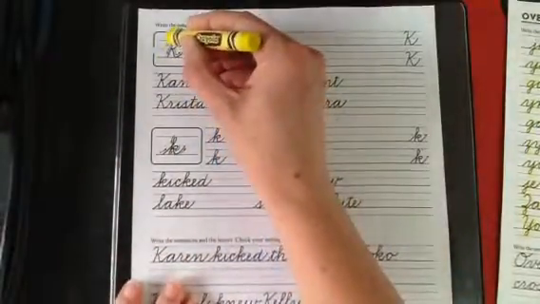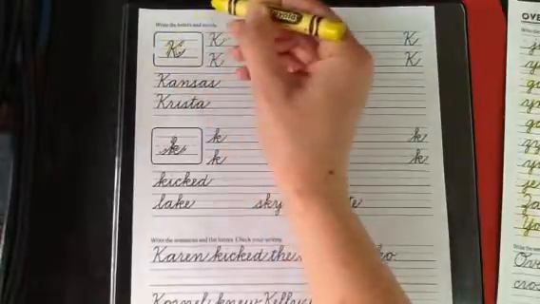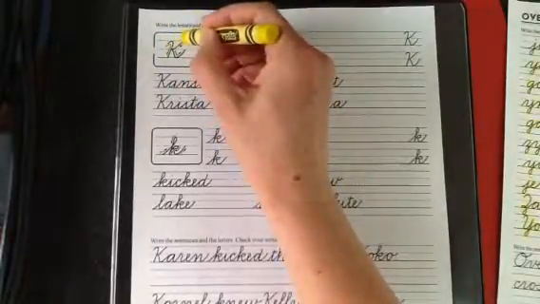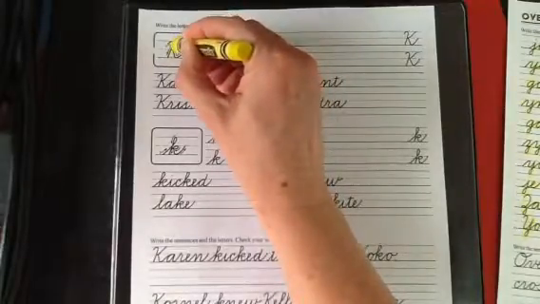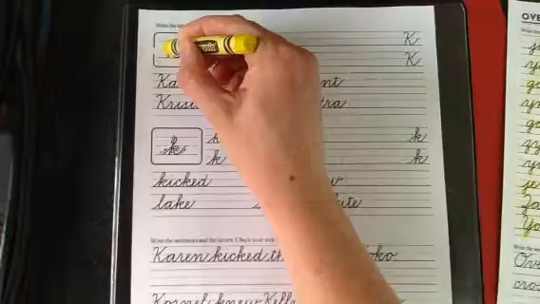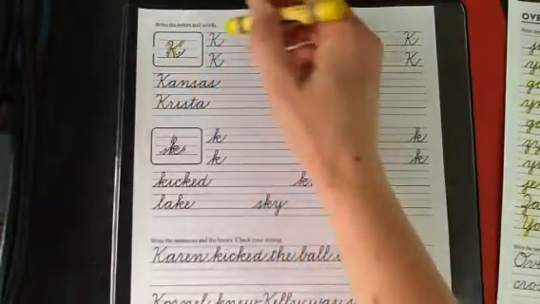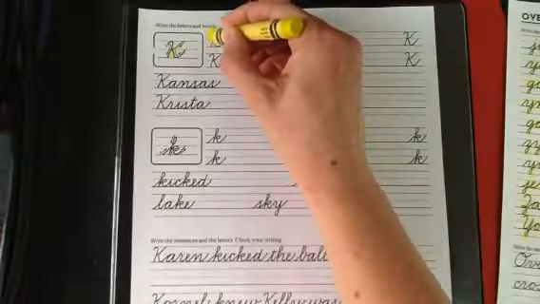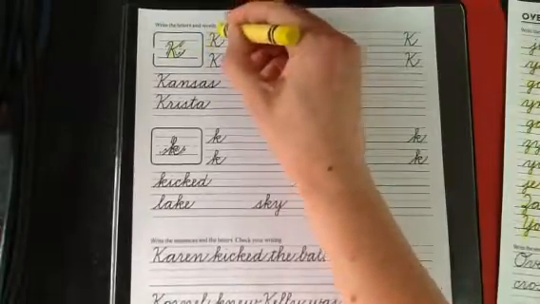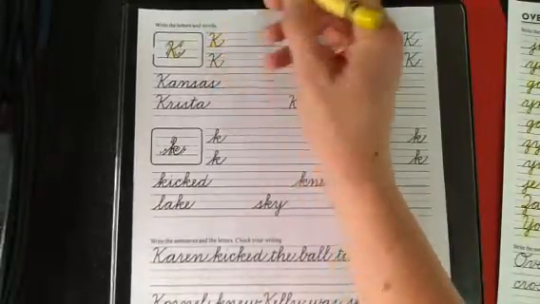Alright, so again what we're going to do is start at the 1, going up to the top line and then down to the baseline. Then we're going to move over to our right hand side, starting at the top line, coming down but back in towards that line you've already made, and then down to the baseline, back up to kick out. So let's get some practice here. Go up to the top line, straight down to the baseline. Start at the top line, come in towards the middle, then kick back out.